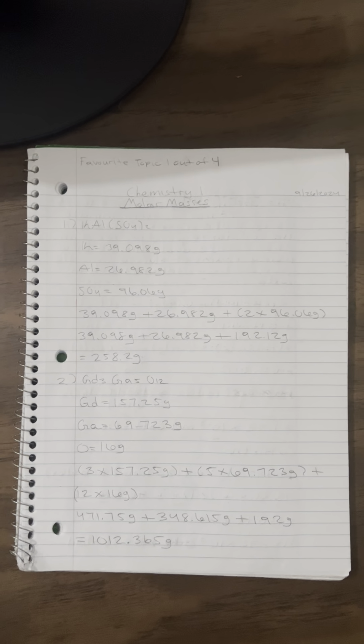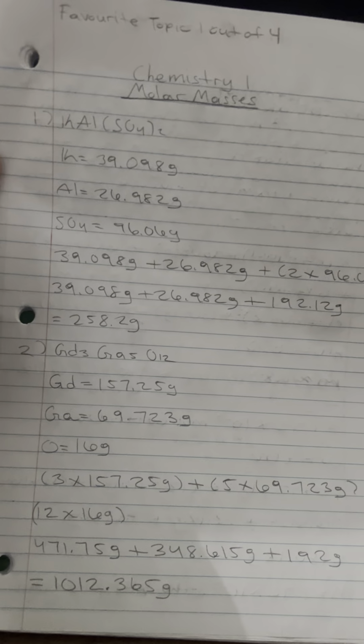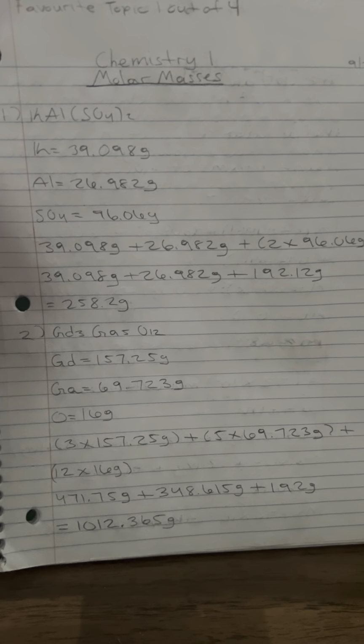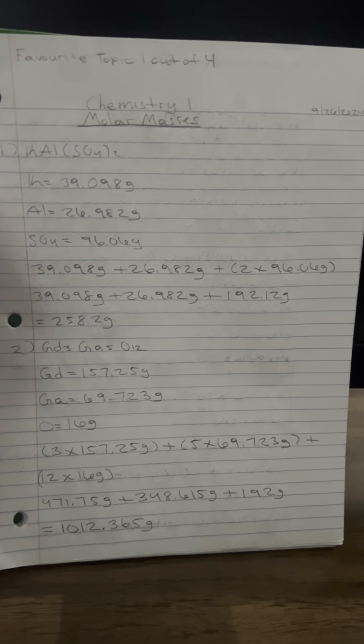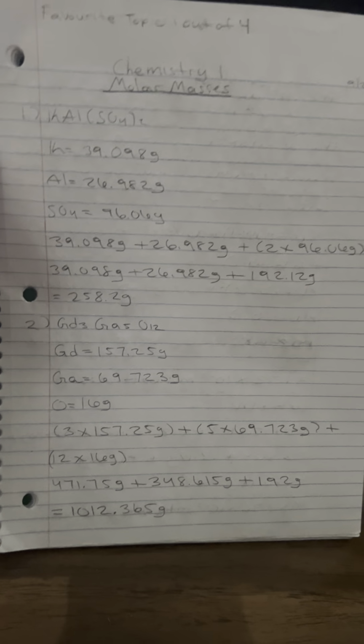Now, for number 2, Gd3Ga5O12, as you can see, my work here. So Gd is equal to 157.25 grams. Ga is gallium, which is equal to 69.723 grams. Then O is oxygen, which is equal to 16 grams.